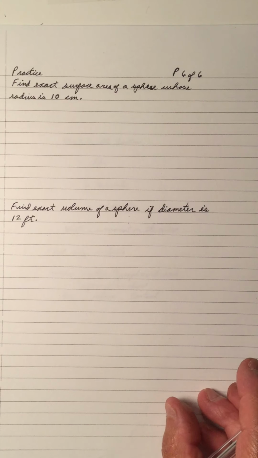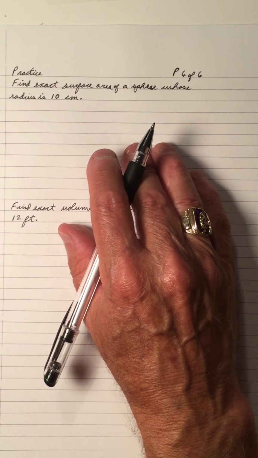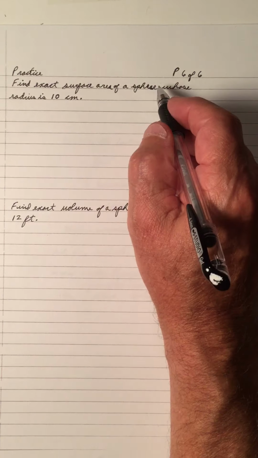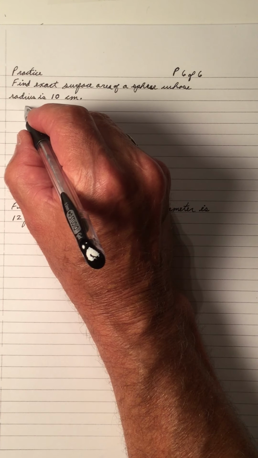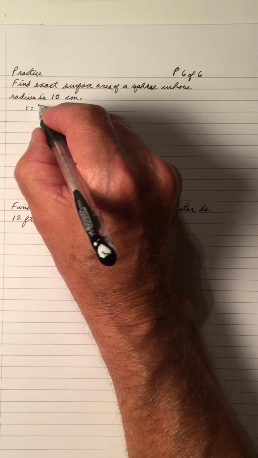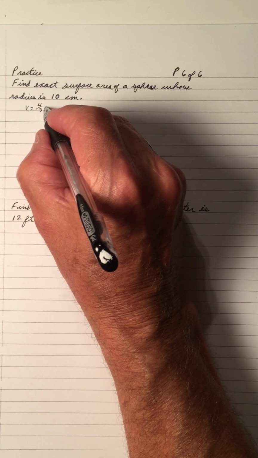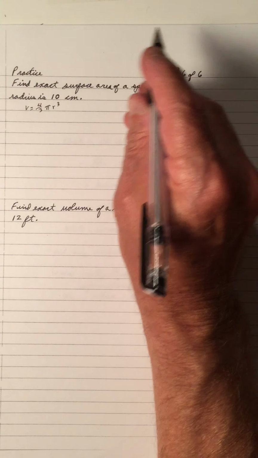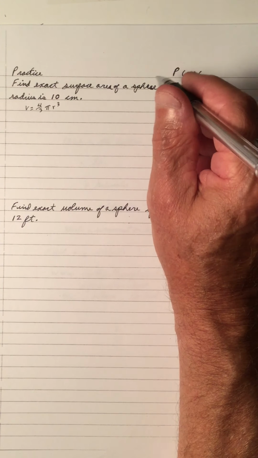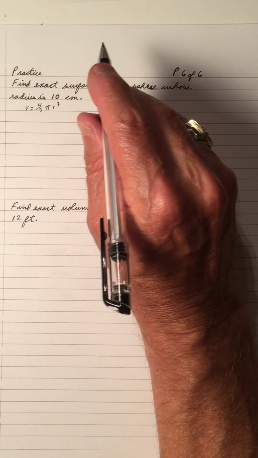And now we're working out the exact surface area of a sphere. Well, the volume of a sphere, here's a short way. The volume of a sphere is 4 over 3 pi r cubed. So I have a little trick.